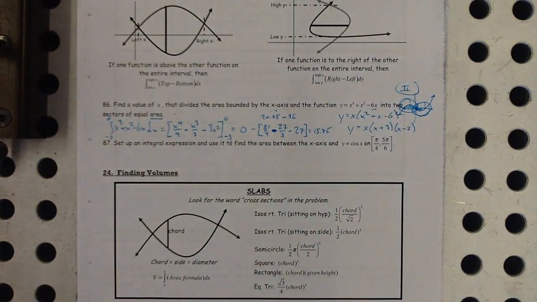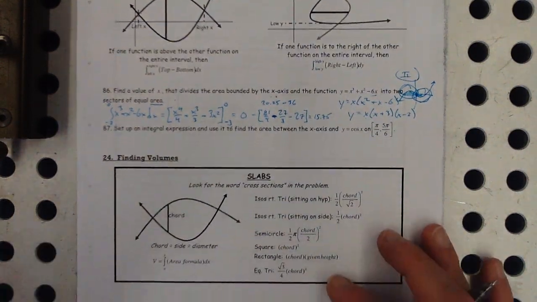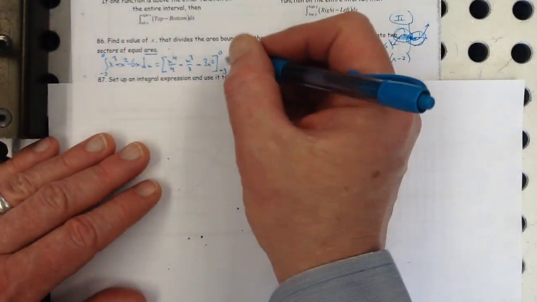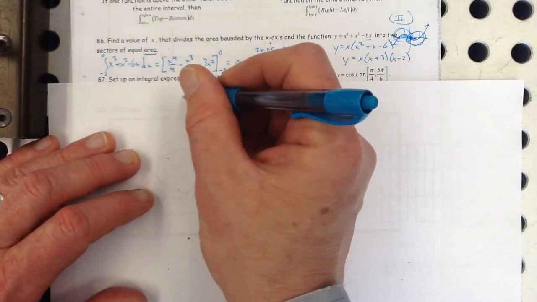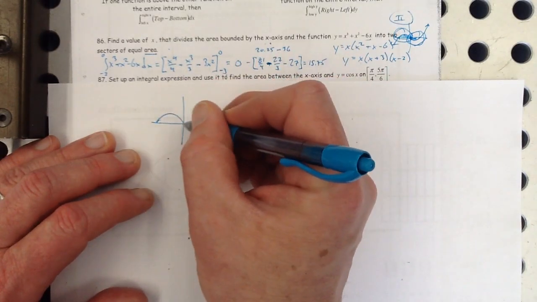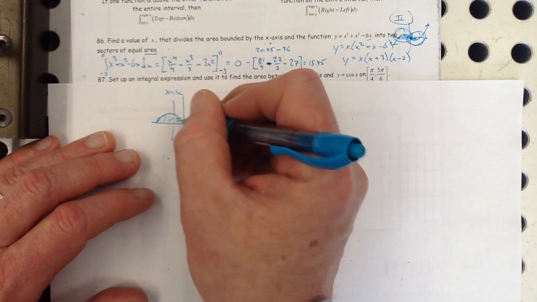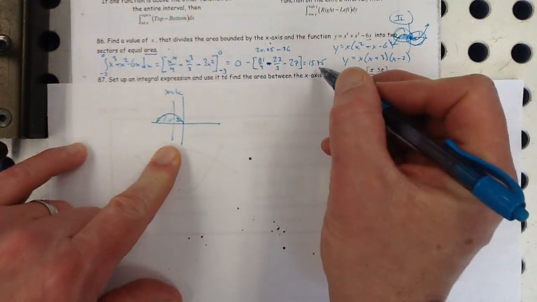Okay, that was fun. And then not done, because I'm going to divide that into 2 sections of equal area. So that means there's a line that goes through that area at x equals k, where this area is equal to this area.